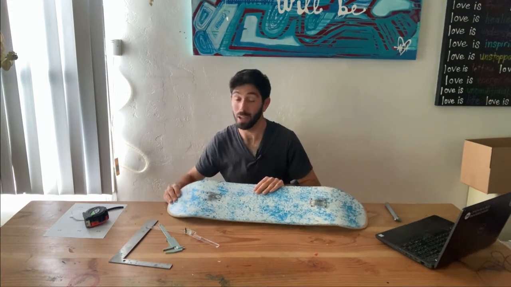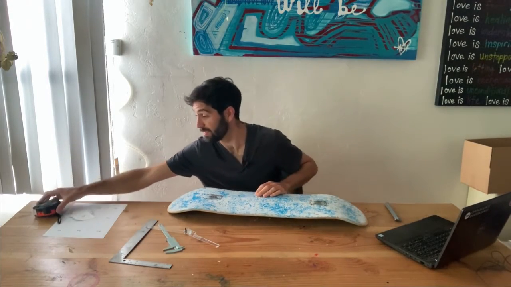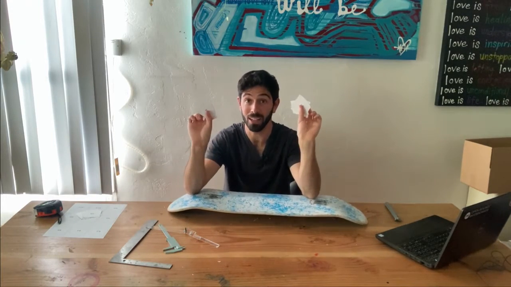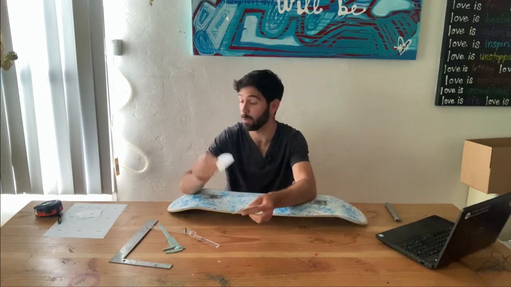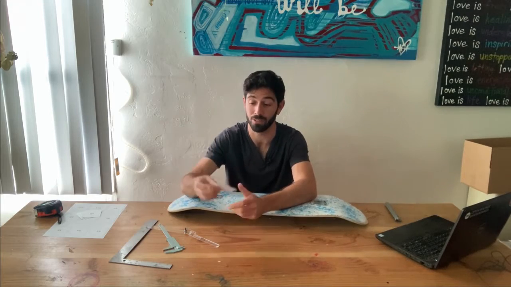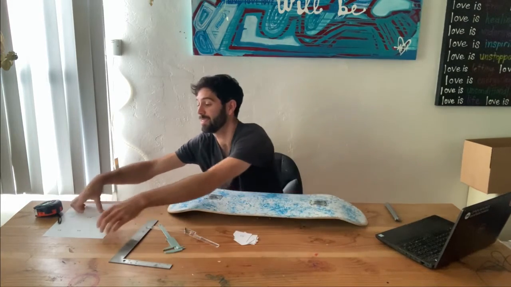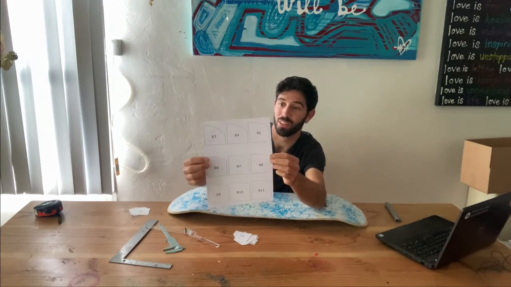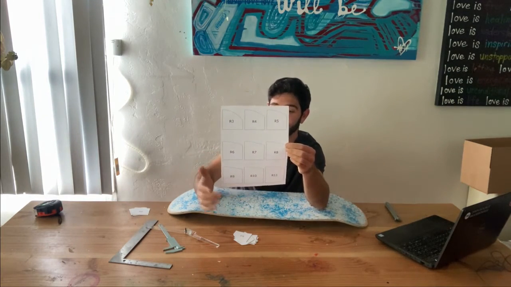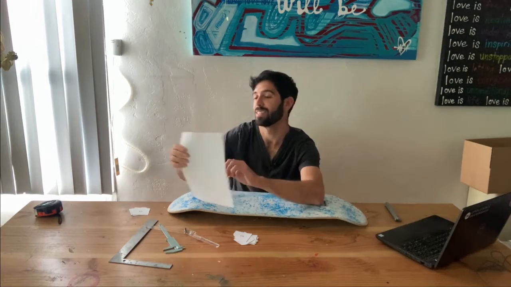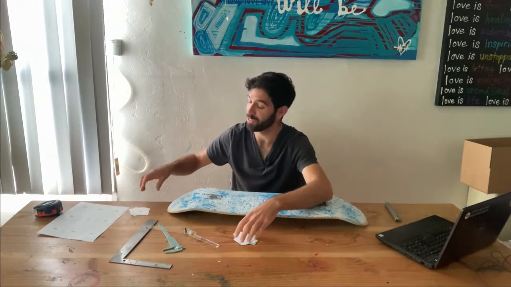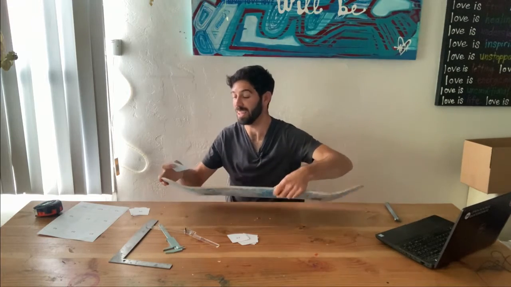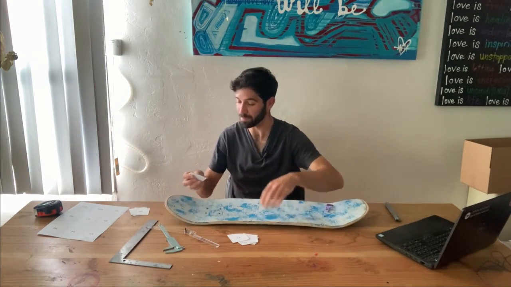The easiest way to measure this is with some radius gauges. This is also something I will link to. I'll include a PDF, and you can print out a sheet like this with several different radiuses on it, and then you cut them out with scissors. It's super not high tech and very inexpensive, hopefully, for most people.